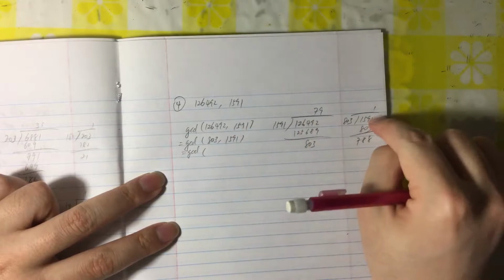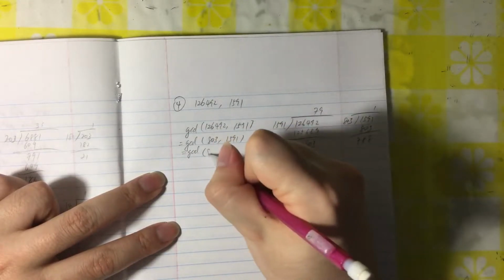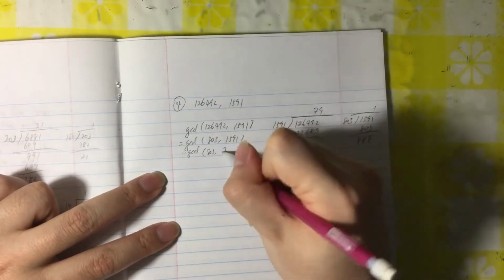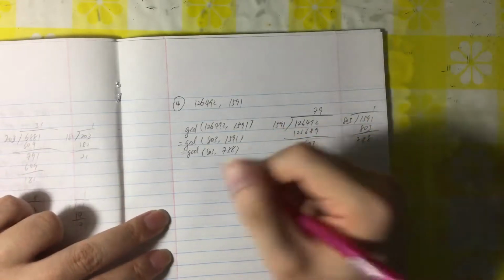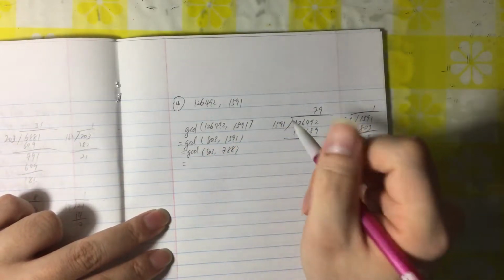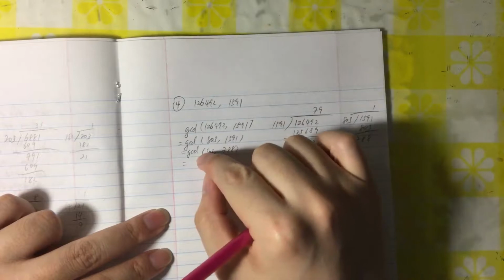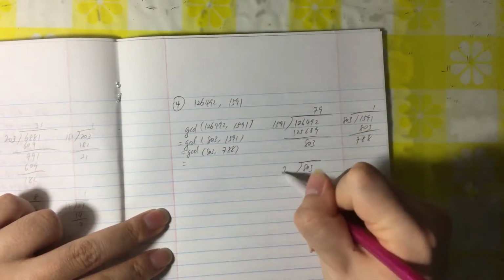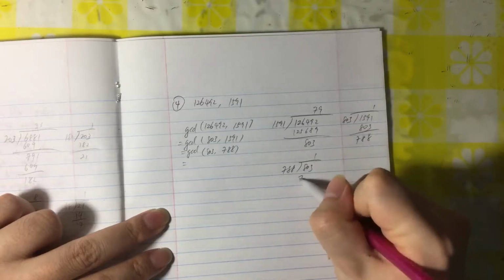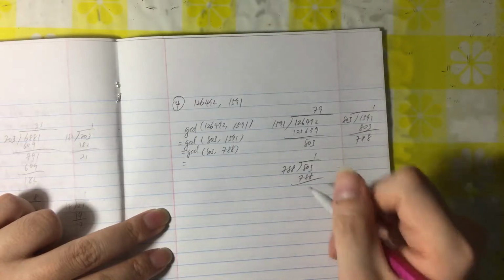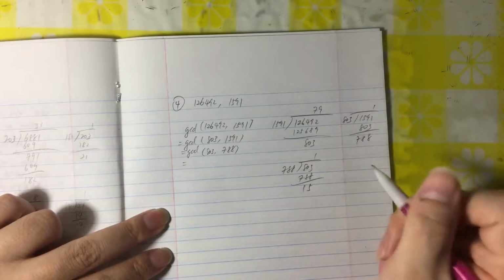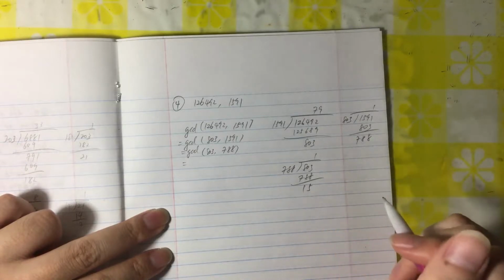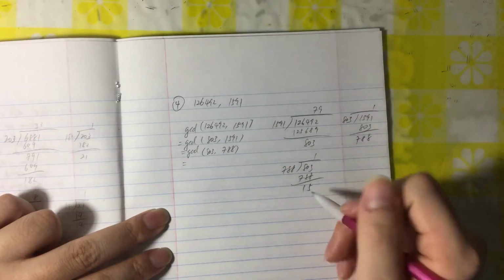So replace the dividend with a remainder. Then keep going. Take the larger number, divide by the smaller number. I get remainder is 15.